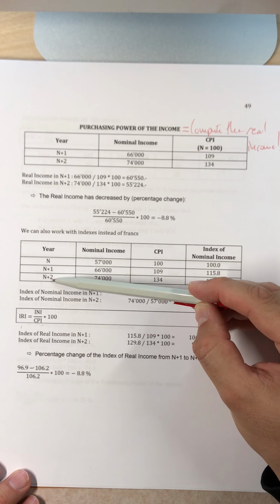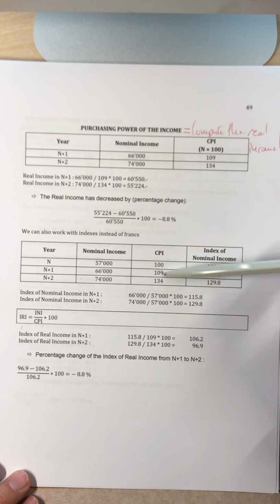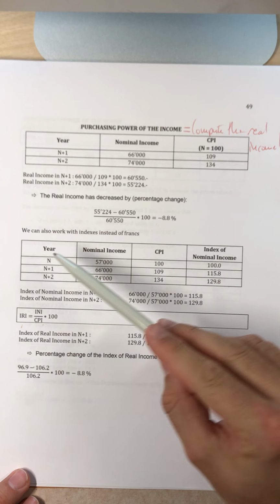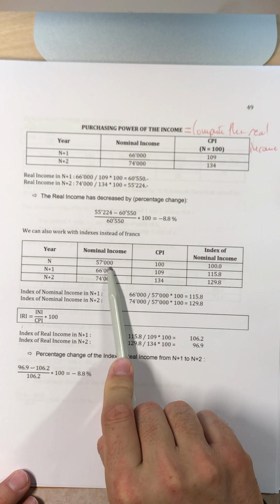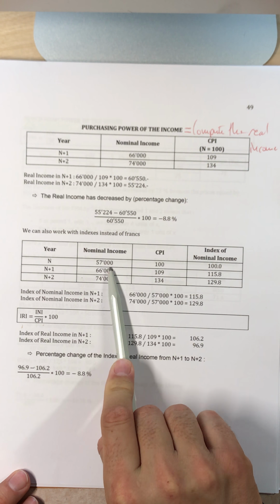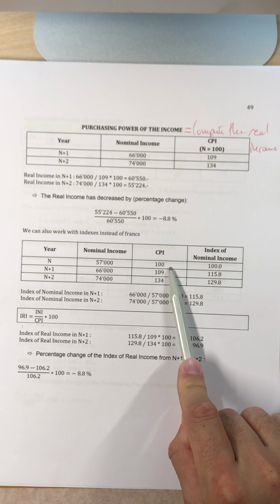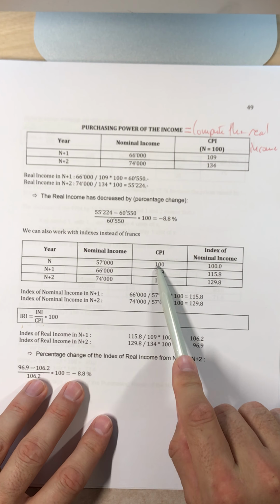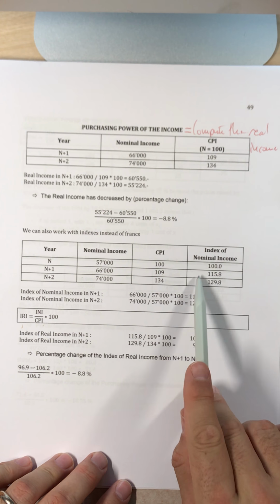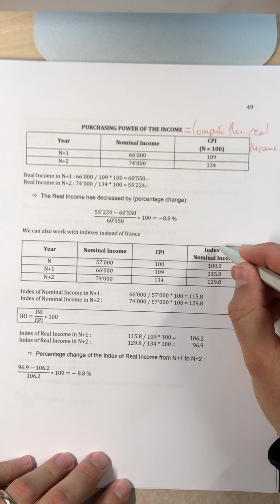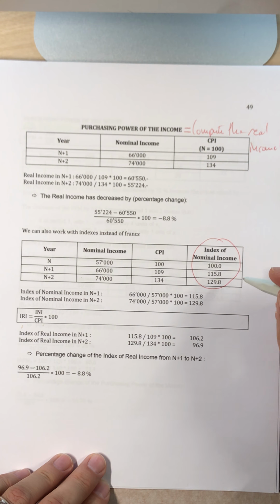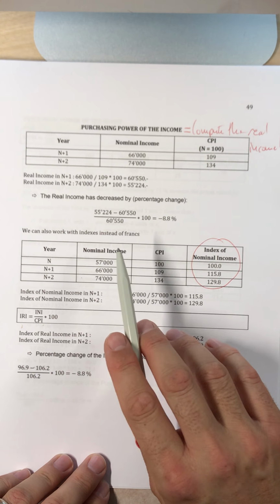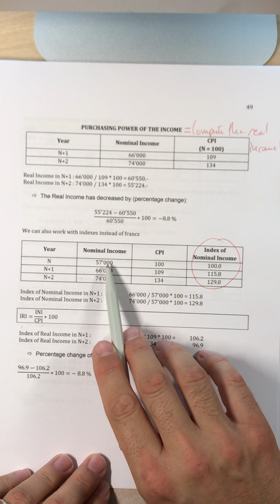The n+1, n+2 are the same, okay, CPI, nominal income. And what is new is the first year N nominal income was 57,000 francs. CPI of the first period is always equal to 100. And you have to calculate this last column, the index of nominal income. So that's easy. You just have to change your nominal income into an index.